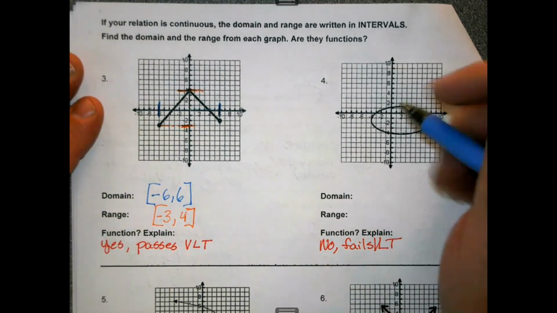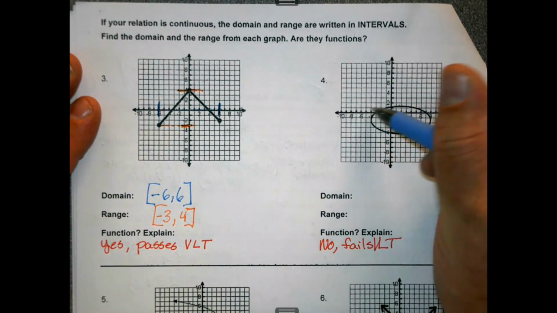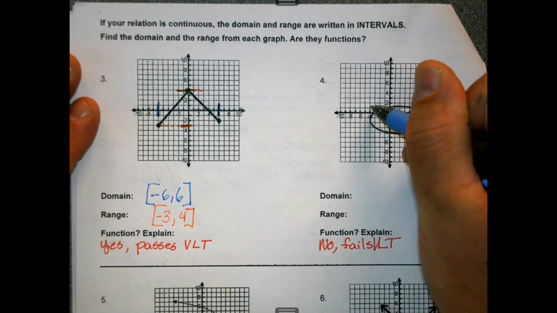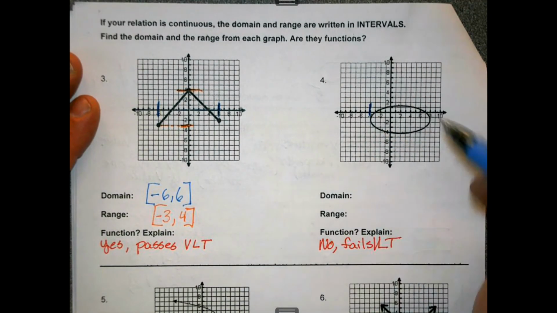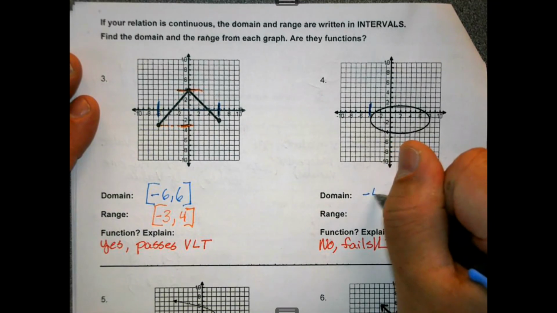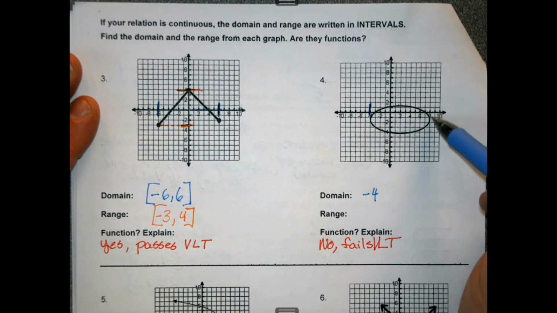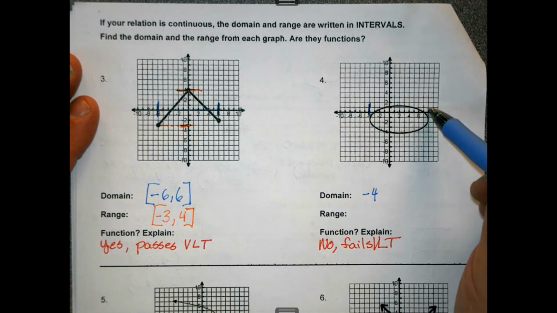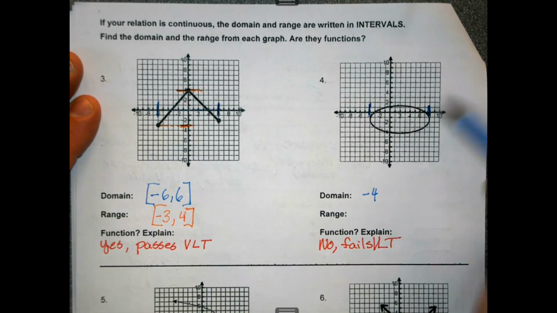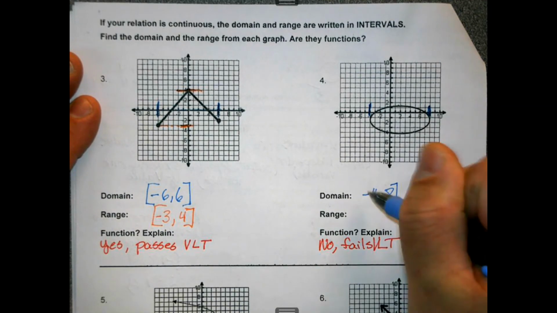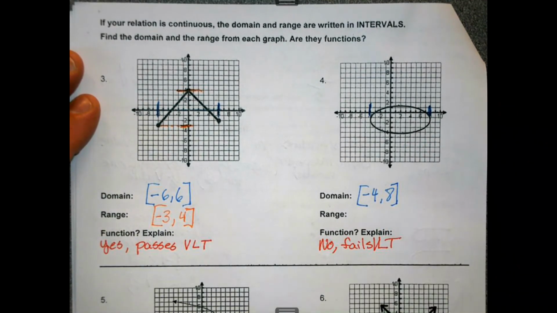So my domain, I'm looking only at the x axis. It looks like it starts here at -4. It's going to go up here to, looks like +8. And it's going to include those points, so I'm going to use brackets.